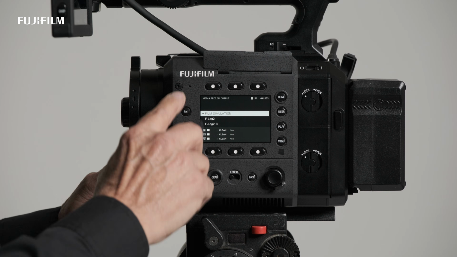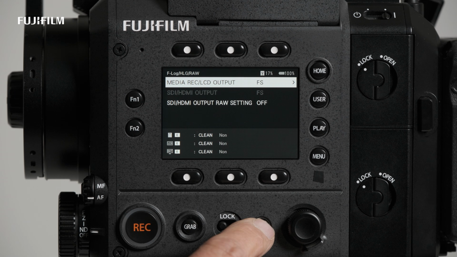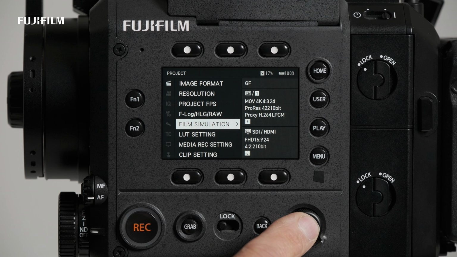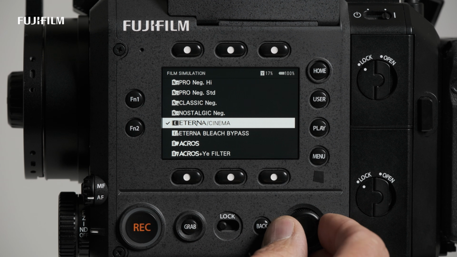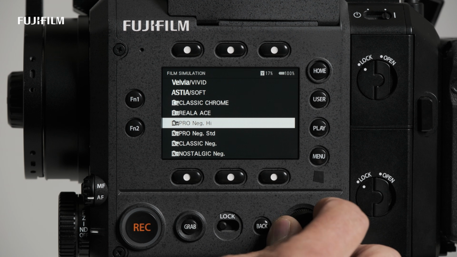So you do have one option, which is called film simulation. If you choose film simulation, this will keep your recording in the Rec. 709 color space, but it gives you the option to then choose in the film simulation menu the different Fujifilm film simulations that we have included in the camera body.